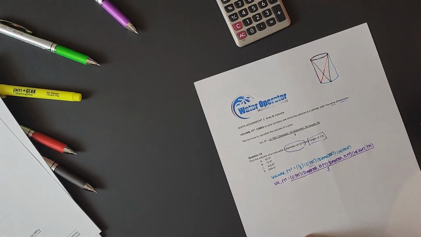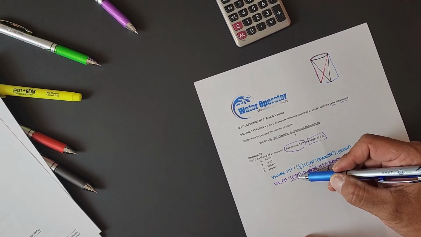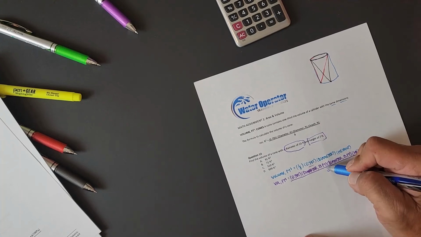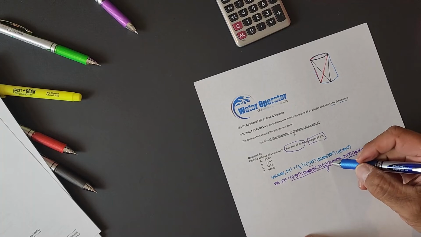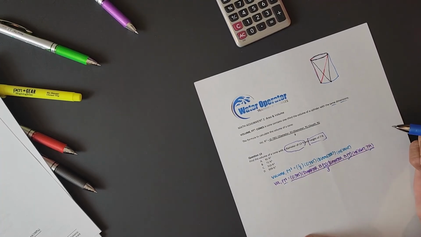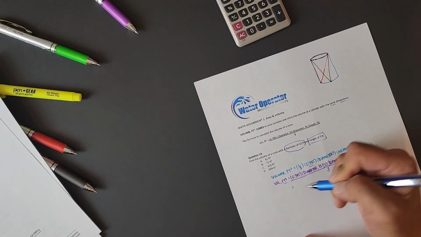Let's count our units of measure, see if it makes sense. I'm looking for cubic feet. I have no unit of measure here, but I have 1, 2, 3, which matches up with what we're trying to determine.